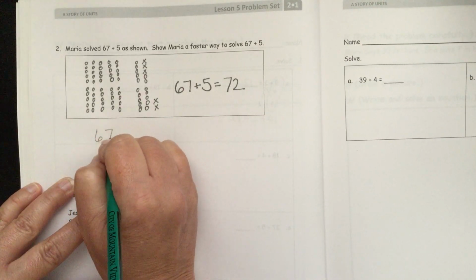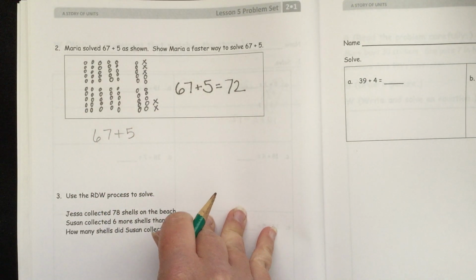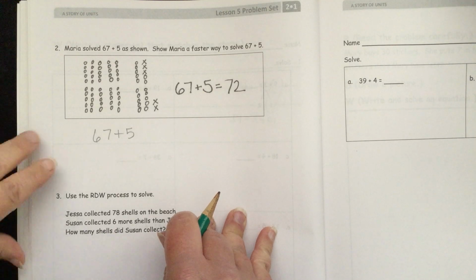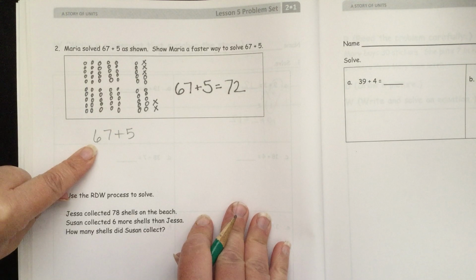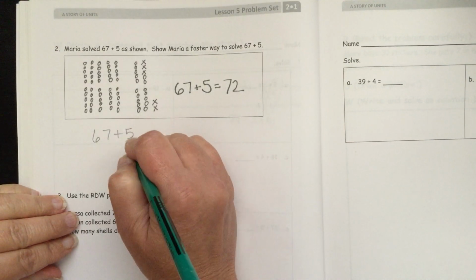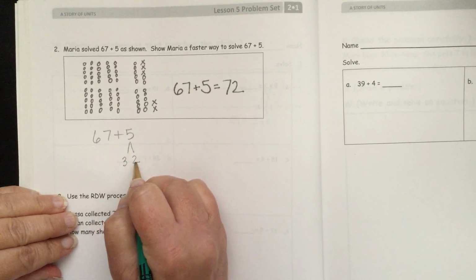Okay, so 76 plus 5. Now 76, the next 10, if you think when you're counting by your 10s, you're like 60, 70. Okay, so 70 is our next 10. We want to get up to 70. And to get to 70 from 67, we have 67 in our head, 68, 69, 70. So we'll need 3. We can break apart our 5 into a 3 and a 2 because 3 plus 2 equals 5.